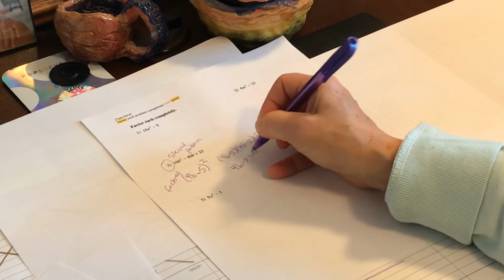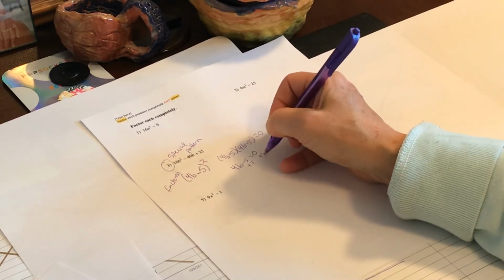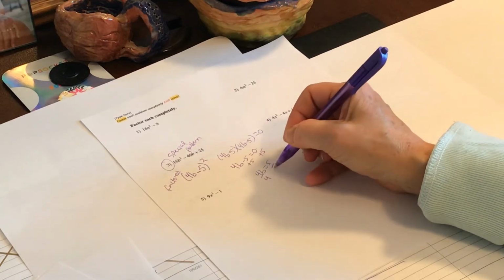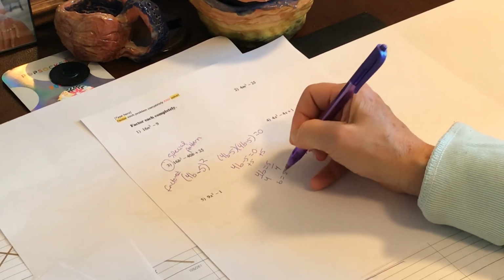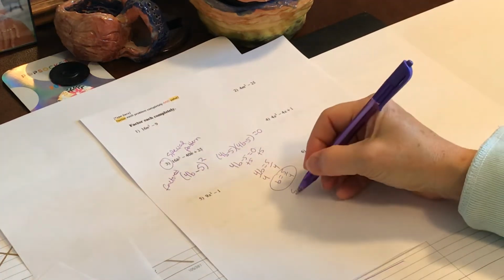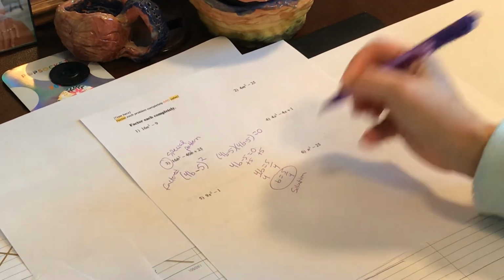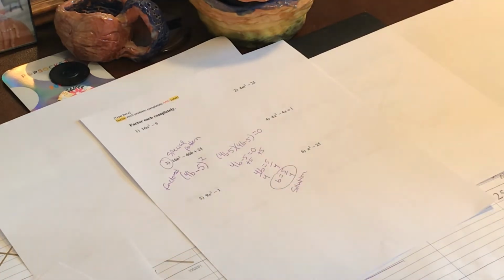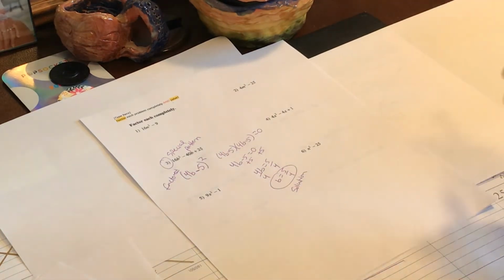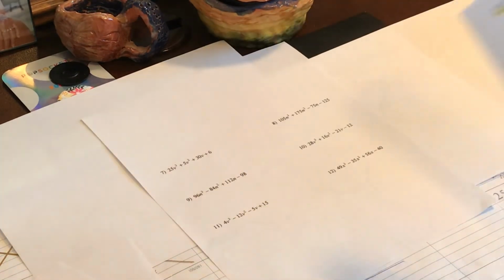4b minus 5 equals 0. Add the 5 to both sides. Divide by 4. 1 1/4 or 5/4. That would be your solution. Factored form, solution, factor and solve. If it just says solve, you still have to factor it in order to solve it. Okay, that is that page.